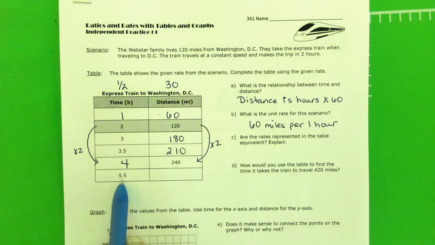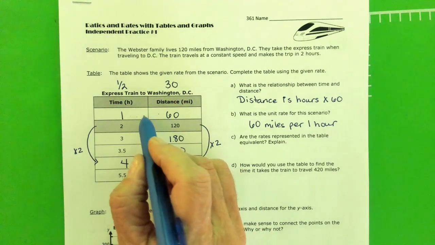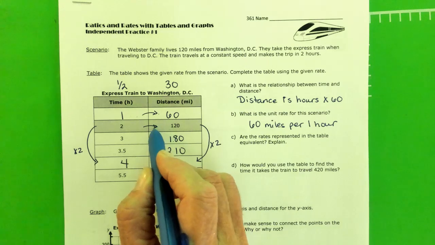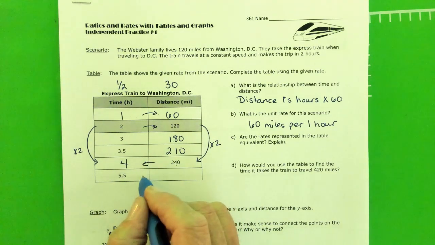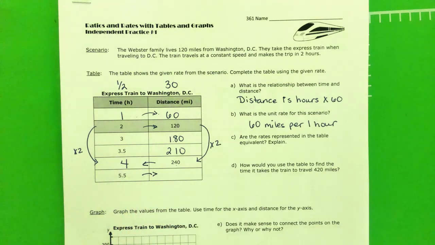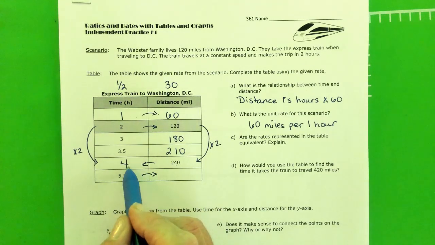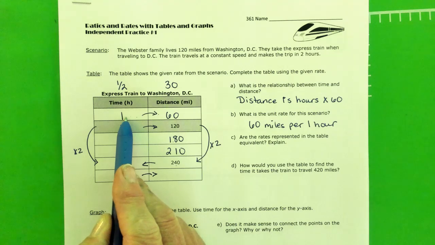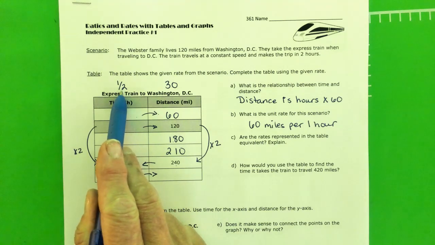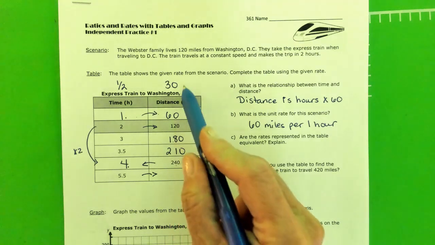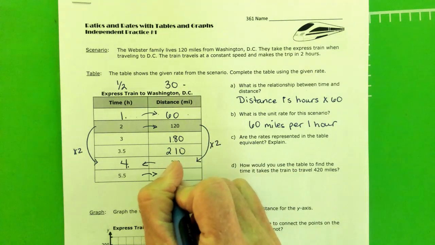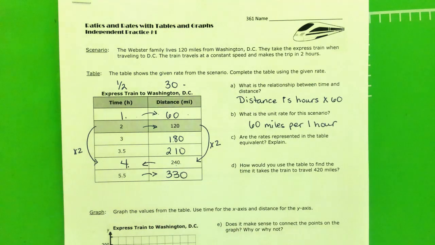And then I've got 5.5 hours. Now I could take 5.5 times 60, because I know going this direction it's times 60 and going this direction is divide by 60. Or maybe I could take 4 hours plus 1 hour, that would be 5, plus a half hour, that'd be 5.5. So what's 240 plus 60? That's 300, and plus another 30, 330. So there are clues in the table that can help you find missing amounts.